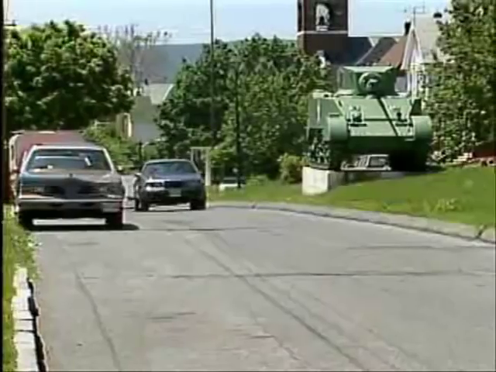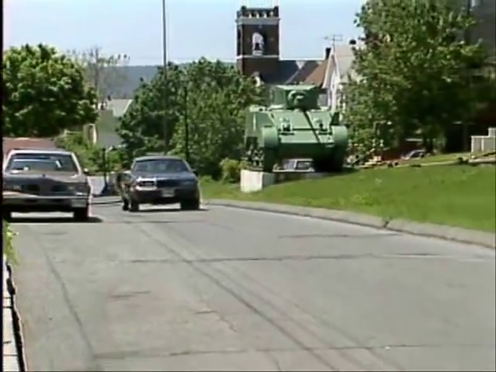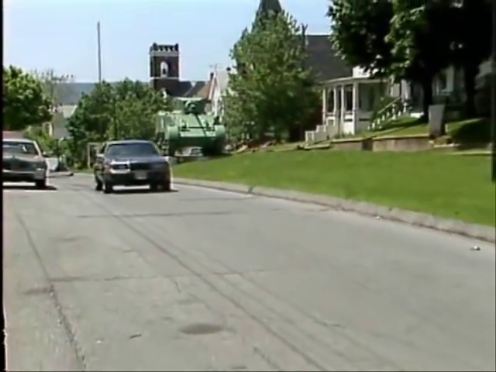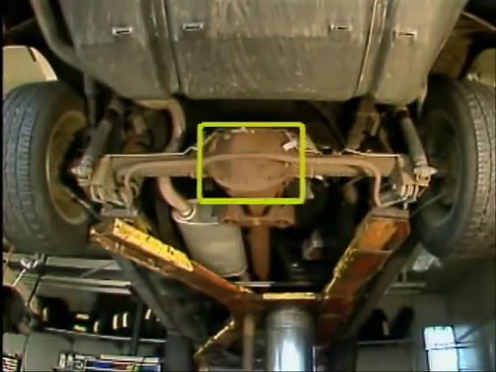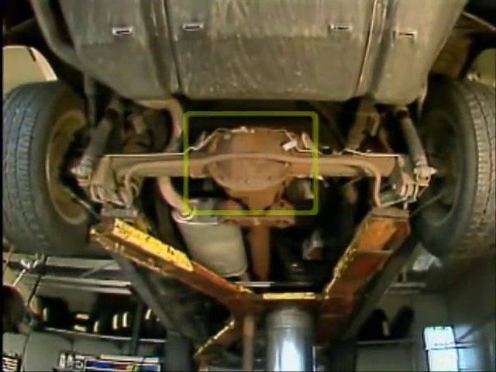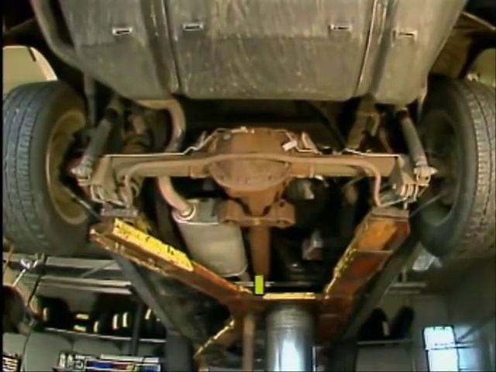In addition to the one we just looked at, there are many other kinds of reduction gearboxes. They can vary with respect to their number of stages as well as the type of gears they employ. One of the more common uses for mechanical differentials is in the rear end of a car. When we look underneath this car, we can see the housing for the differential. The differential is connected to the drive shaft and the axles going to the rear wheels.